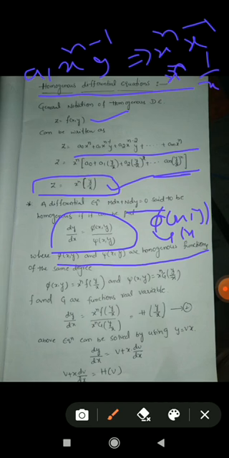The next step is phi of x, y equals x to the power of n times f of y by x. Then psi of x, y is also x to the power of n times g of y by x. These are both general homogeneous functions. Here f and g are functions of a real variable.